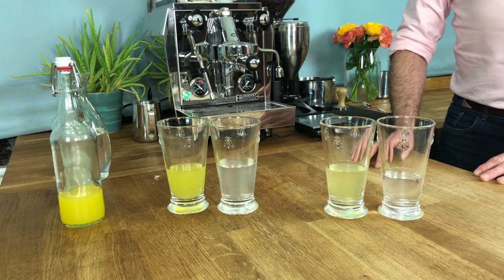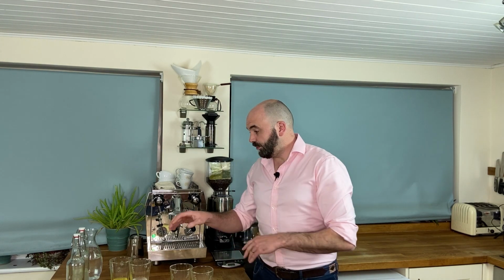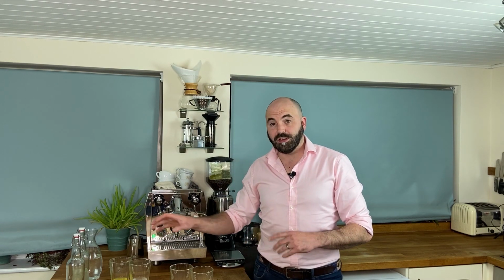And this can happen with coffee. You can have a really weak bitter drink and a really strong bitter drink, a really weak sweet drink and a really strong sweet drink, and a really weak acidic drink and a really strong acidic drink. The strength doesn't really change the taste or the flavour of the cordial.